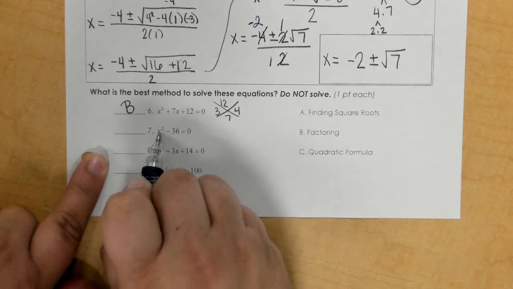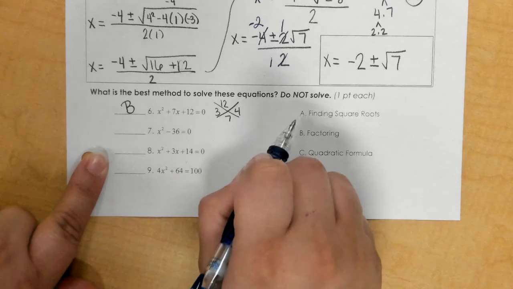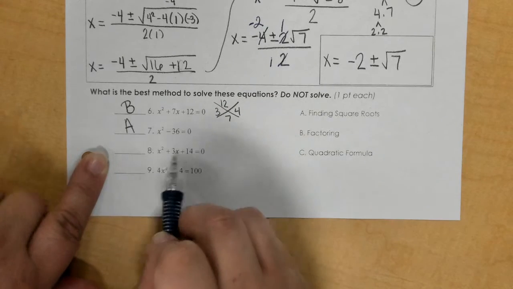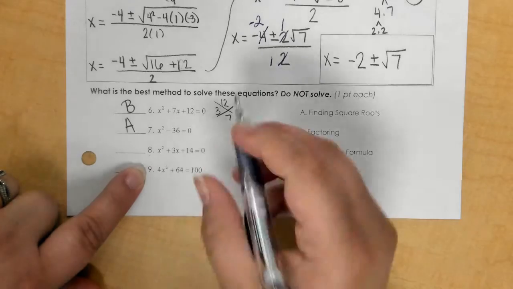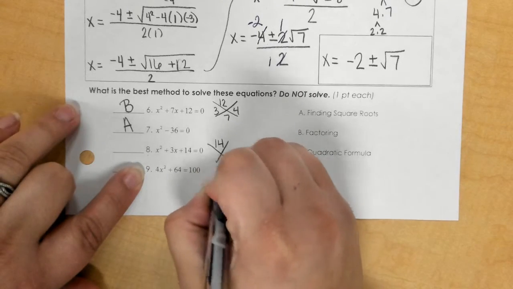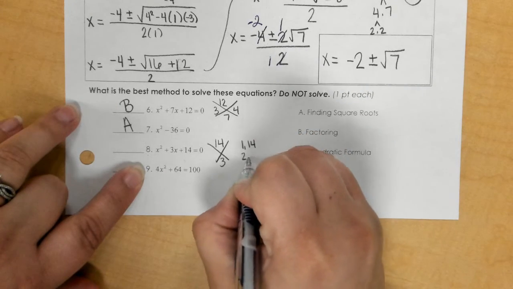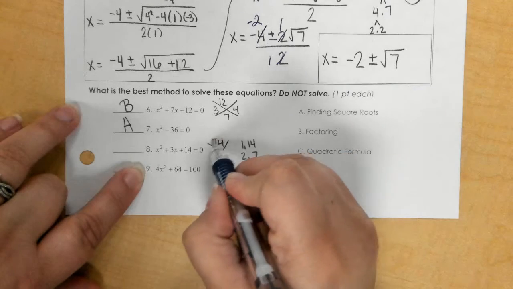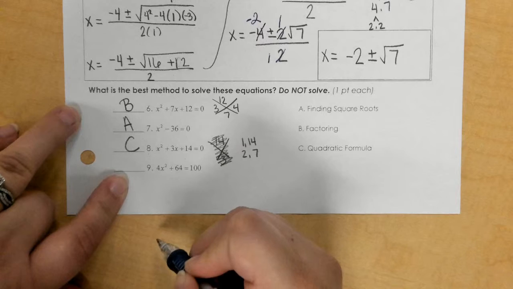Okay, here we have an x squared term but no x. So if it has no x term, automatically it's A, finding square roots. For number 8, we try factoring again because we have those 3 terms equal 0. So 14, trying to get to 3. Well, the only factors of 14 are 1 and 14 and 2 and 7. Neither of those get to 3. So this is not factorable, which means you use the quadratic formula.